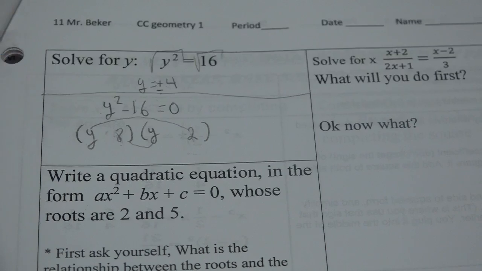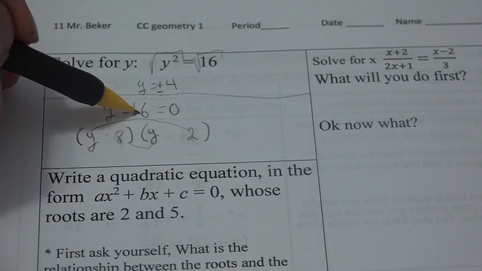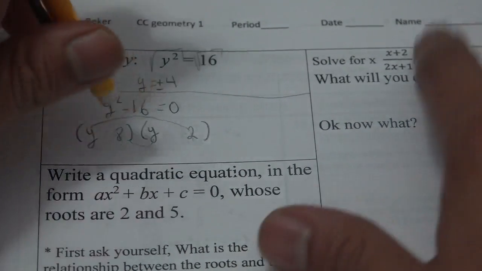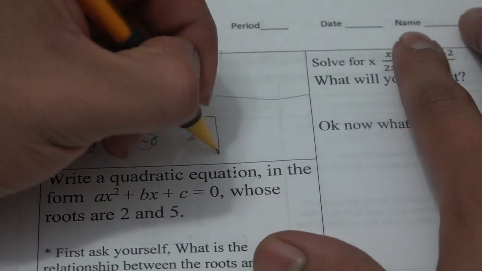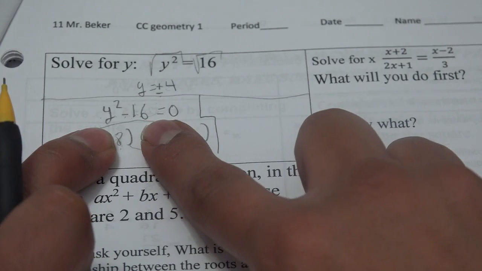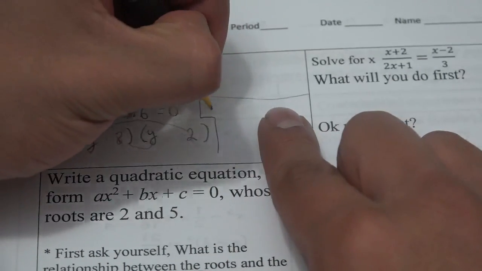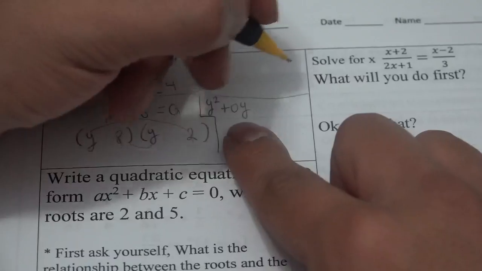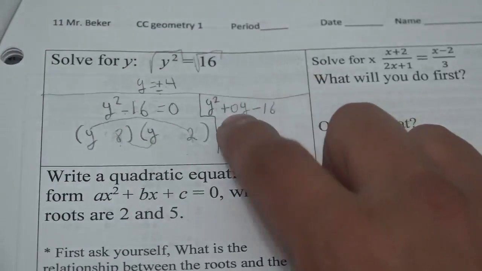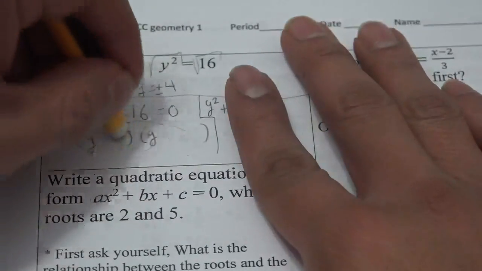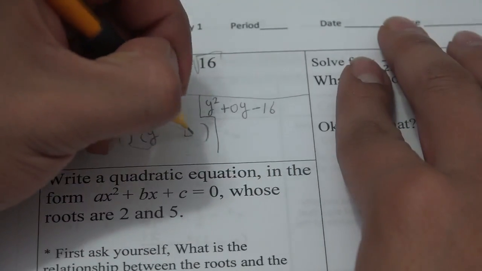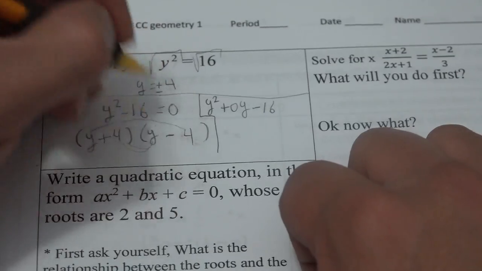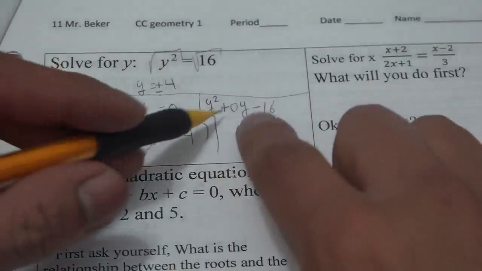But wait, hold on a second. What do you mean? Well, look at this equation right here. I only have 2 terms. Usually when I factor, I have 3. So basically, I can rewrite y squared minus 16 equals 0 as y squared plus 0y minus 16 equals 0, because there is no middle term right here, remember? So in other words, I need to get a 0 in the middle. Oh! So that's why I put 4 and 4. It's always going to be the same thing. Okay, so now 4y, 4y. Therefore, one has to be positive and the other one has to be negative in order for me to get 0 in the middle.